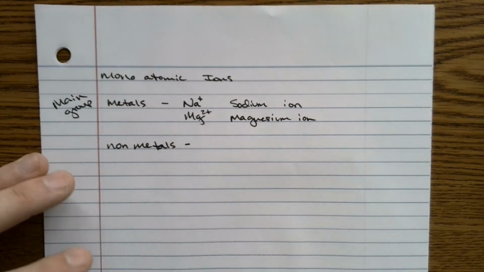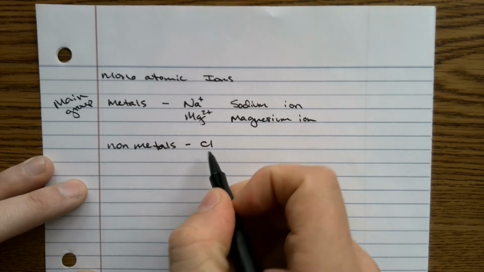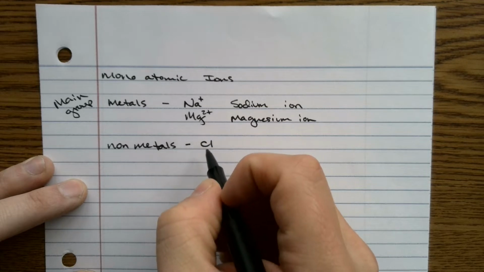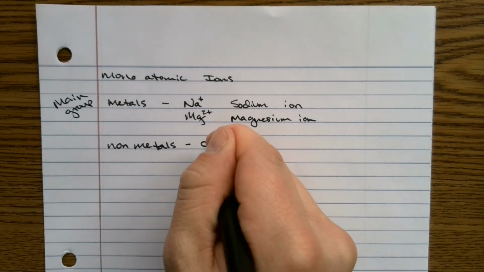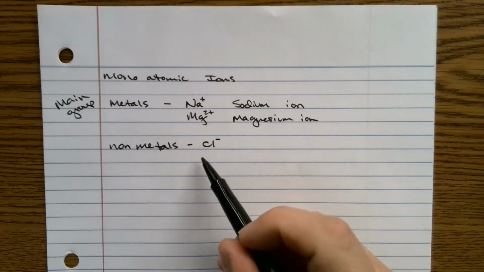Okay, let's say we have something like chlorine. By itself, it's chlorine because it's neutrally charged. It's not an ion, but we know that nonmetals are going to be takers. They're going to be taking electrons. So if they take an electron, it's going to have a negative charge. So now this is a chloride ion.